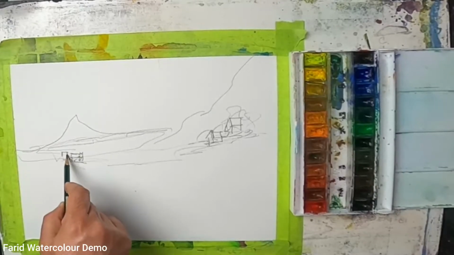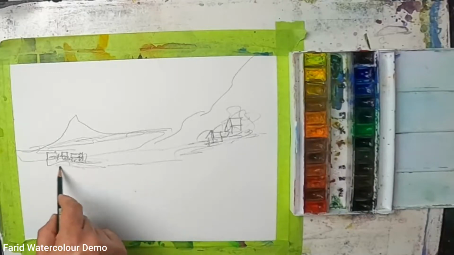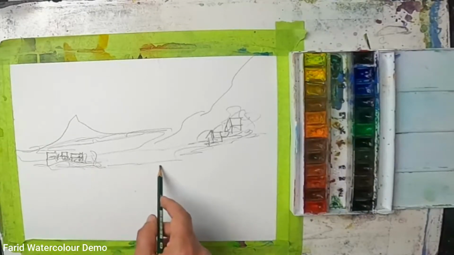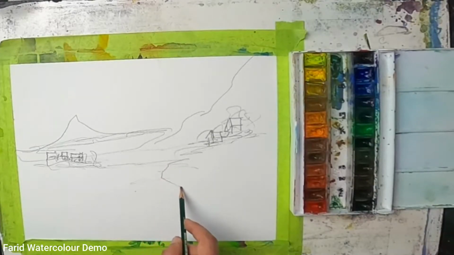Maybe these guys will be smaller, and again 3 there. I would like to show a path area.